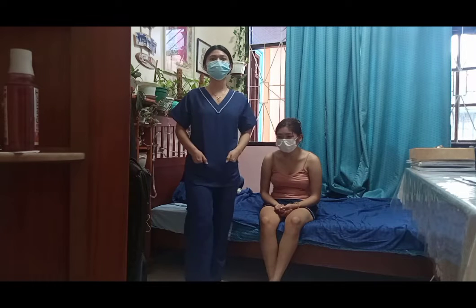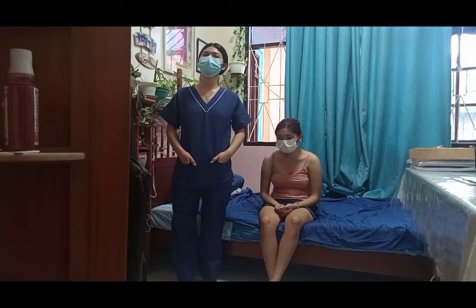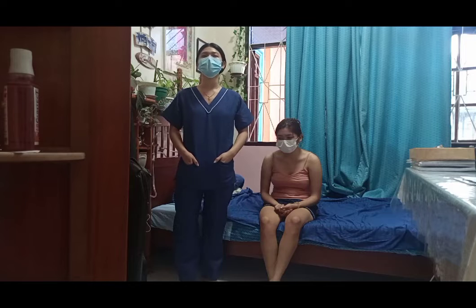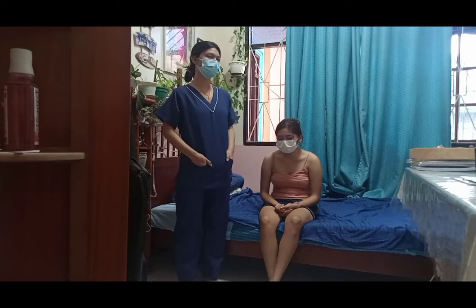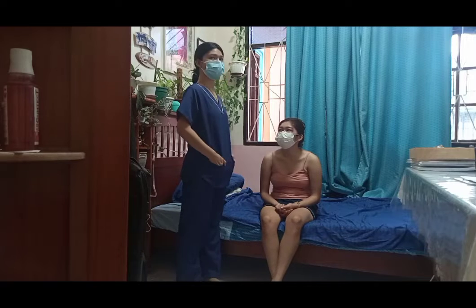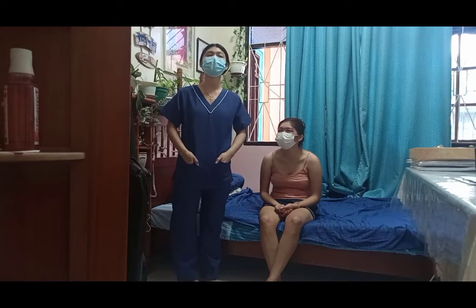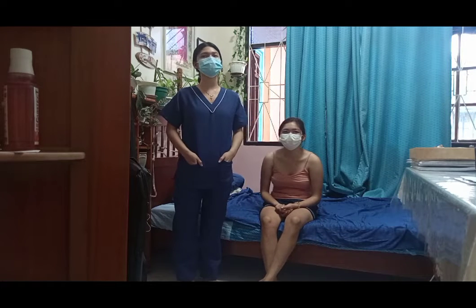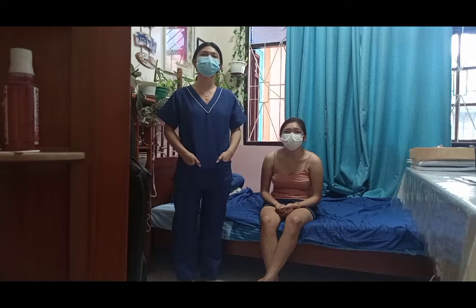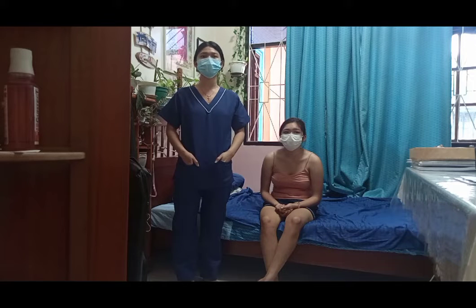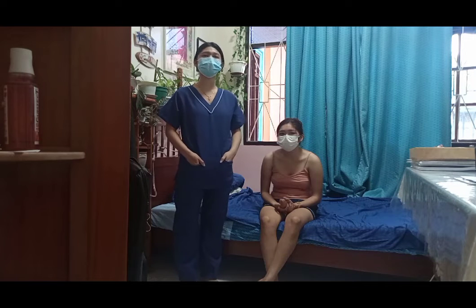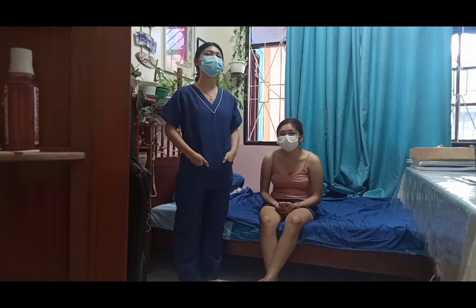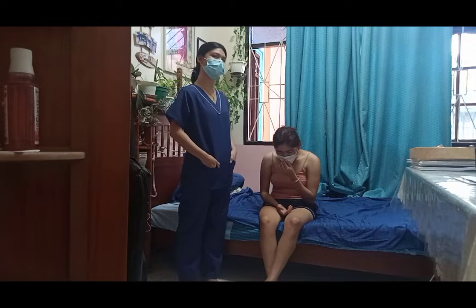And then the next step would be to explain the purpose of the respiratory system examination and answer any questions to the patient. So I'm going to explain what the respiratory examination is now. A respiratory examination is performed as part of a physical examination in response to respiratory symptoms such as shortness of breath, cough, or chest pain. It can detect respiratory problems before they become emergencies.